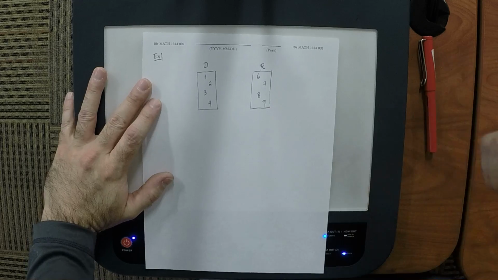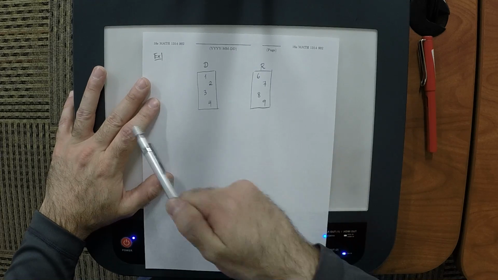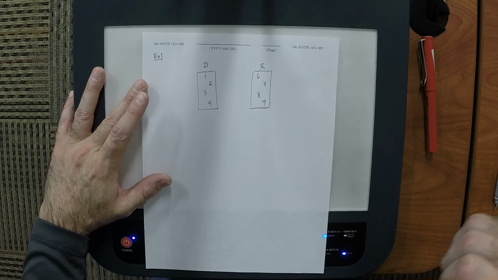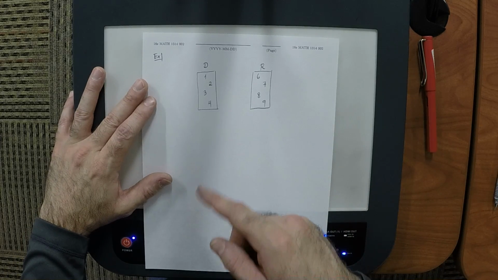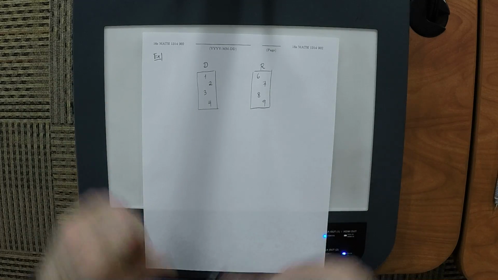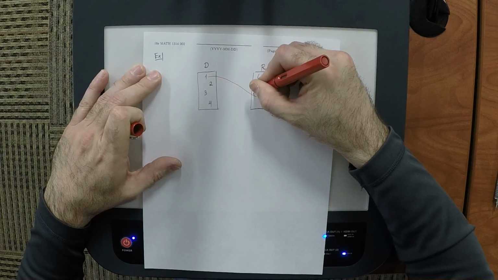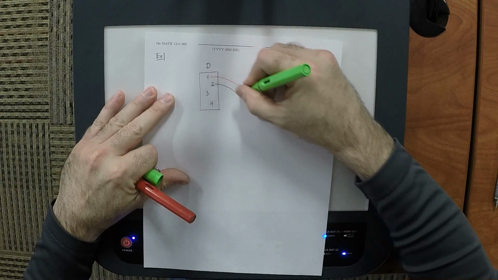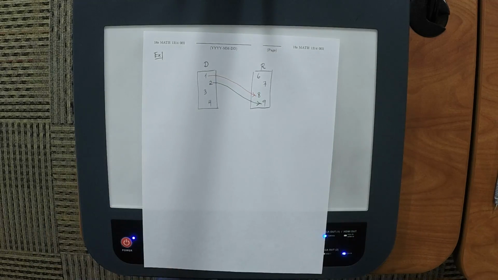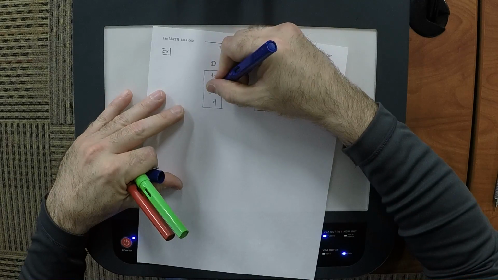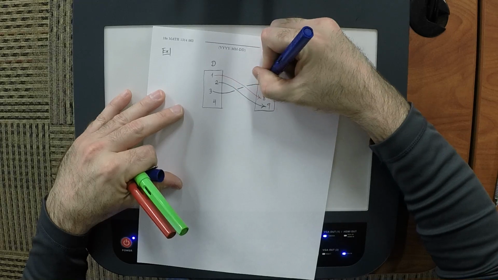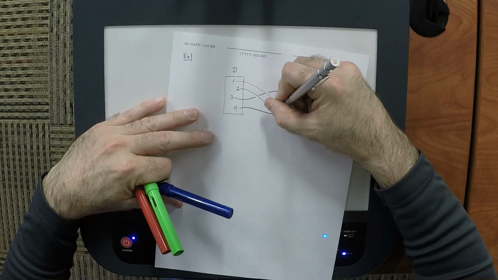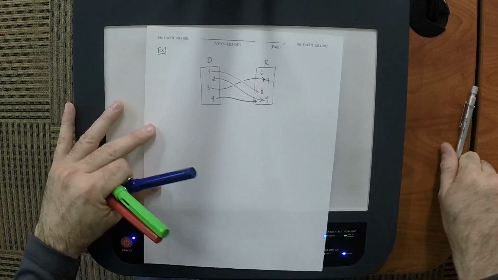Because the number of items in the range is the same as the number of items in the domain, in principle we could write a mapping that's bijective. But I'm not going to do that. Okay.